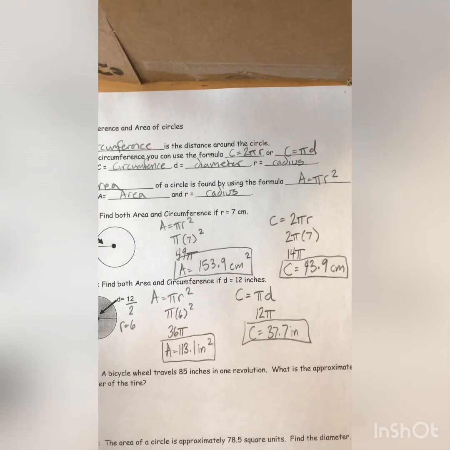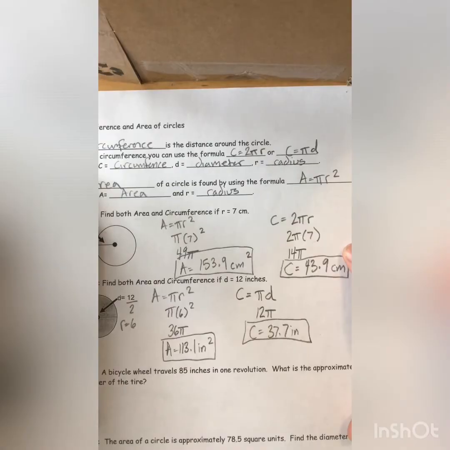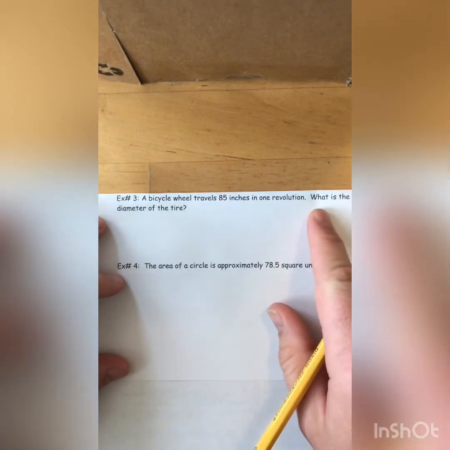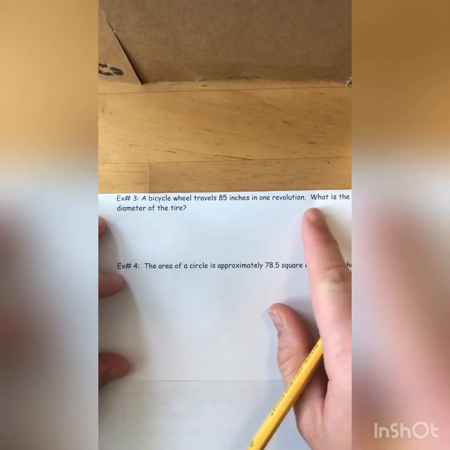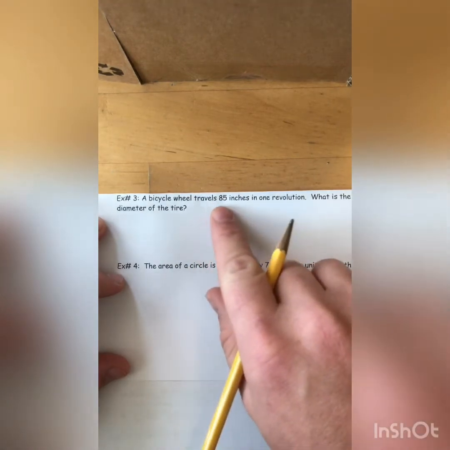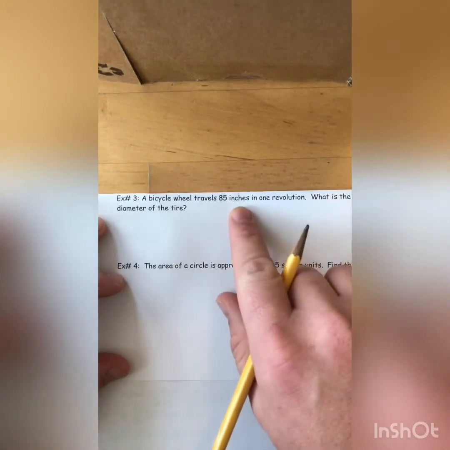Now, these last two, I'm going to fold my paper in half so you can see it a little better. Next example: a bicycle wheel travels 85 inches in one revolution. What that's talking about is circumference. If that bicycle travels 85 inches in one revolution, that means 85 inches is the distance around the circle, the bicycle wheel. What is the approximate diameter of the tire?